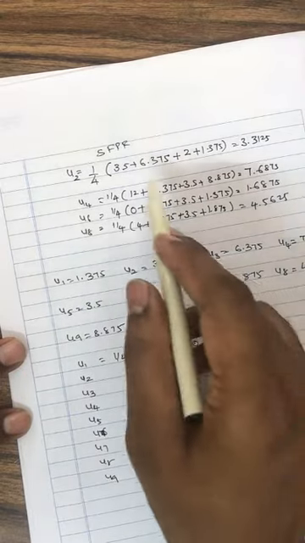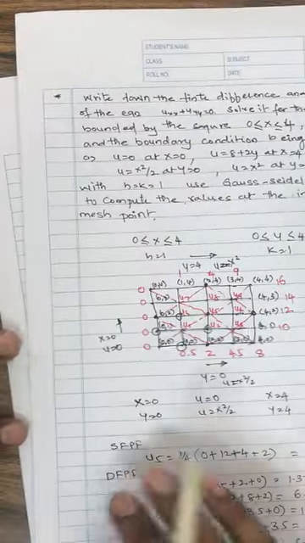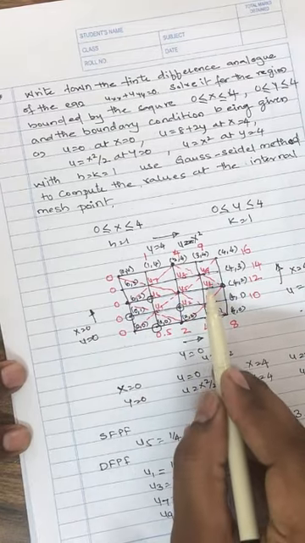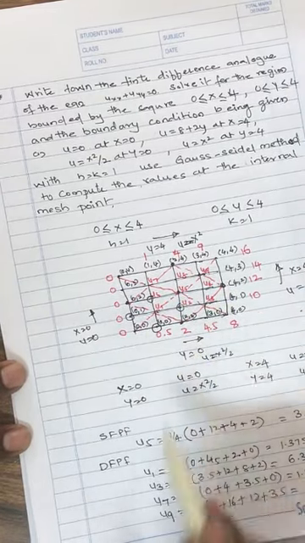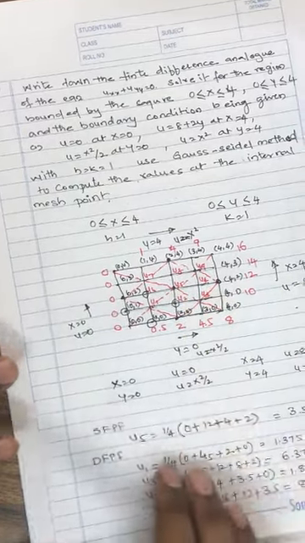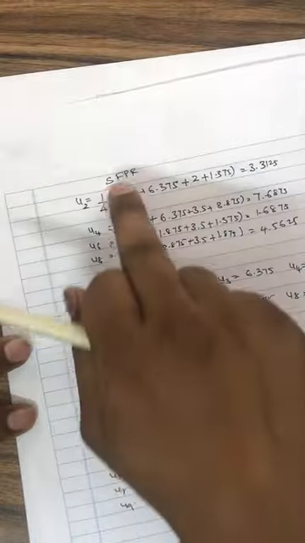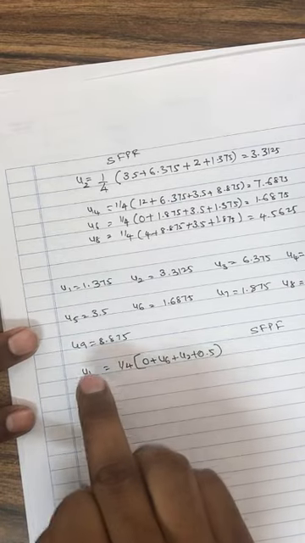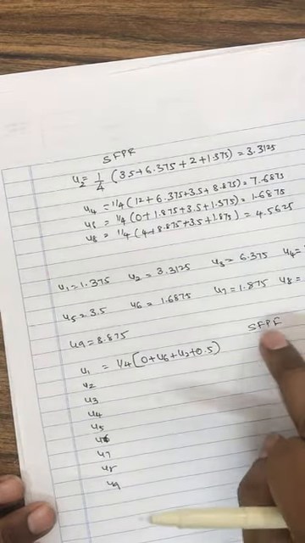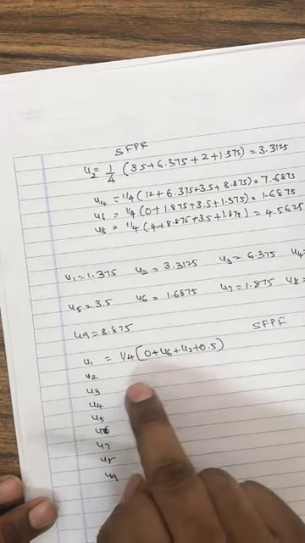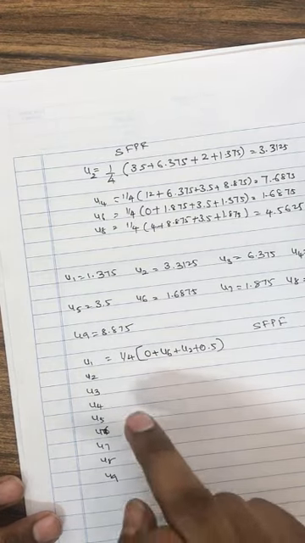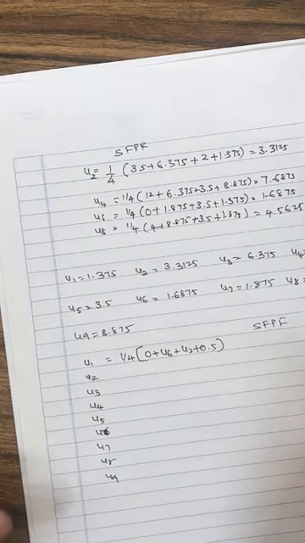For initial guesses, you have to use the standard 5-point formula for your fifth value. Then the corner values can be calculated by the diagonal 5-point formula. The internal values can be calculated by using the standard 5-point formula. Then for the calculation of all of u1 to u9, this is to calculate the exact values of your internal mesh values u1 to u9 by using the Gauss-Seidel method.